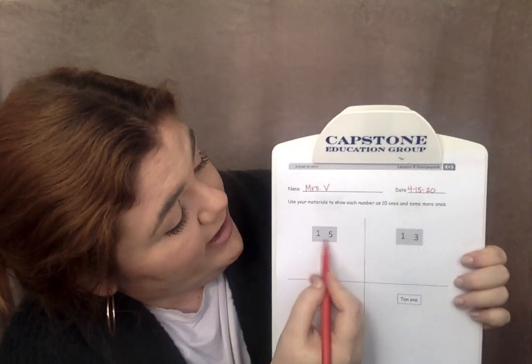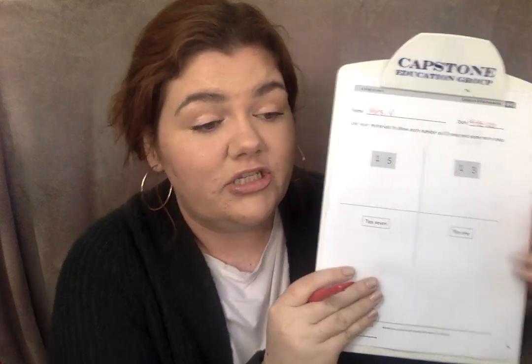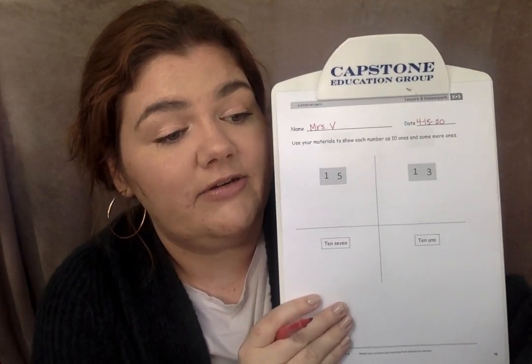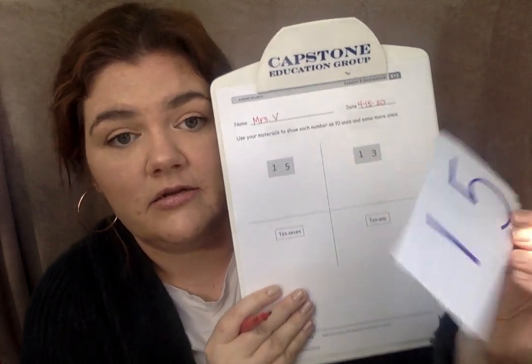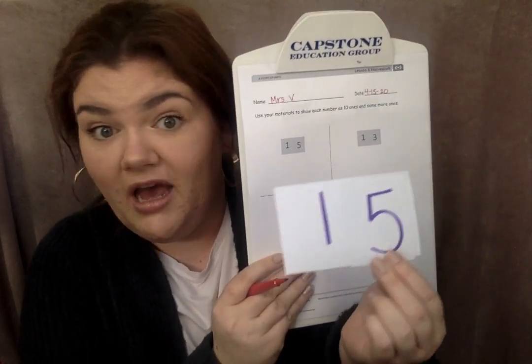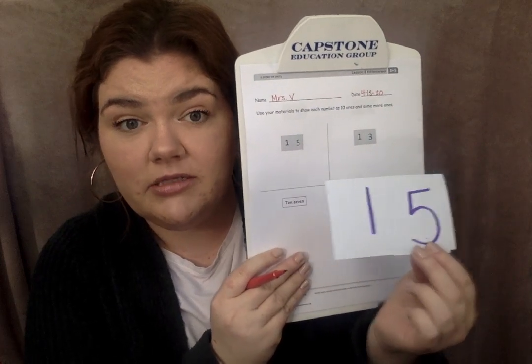So the number we have here, what number is that? It's 15. So I want you to get your hide zero cards and make the number 15. Yeah, we made the number 15 with our hide zero cards. What are the two parts of 15? What are they? 10 and 5.